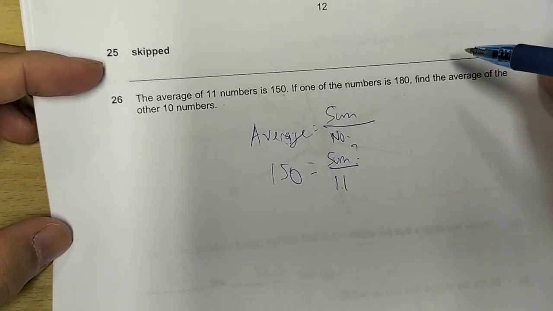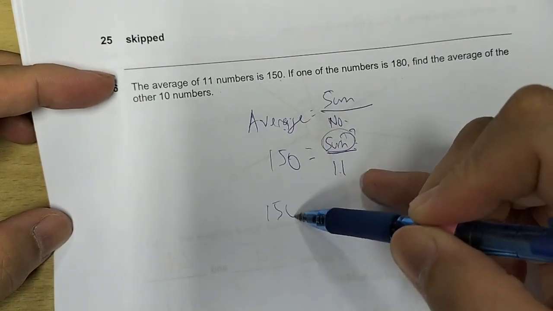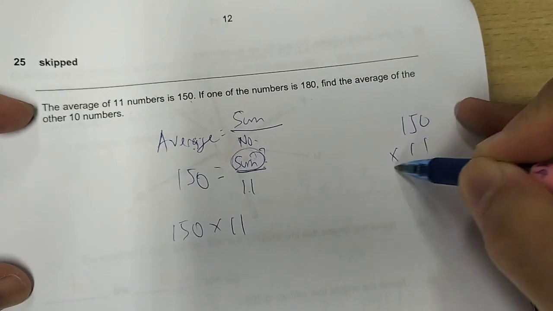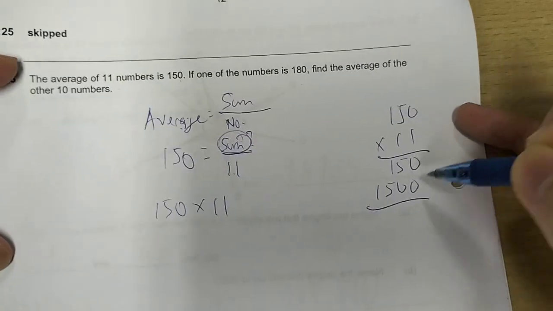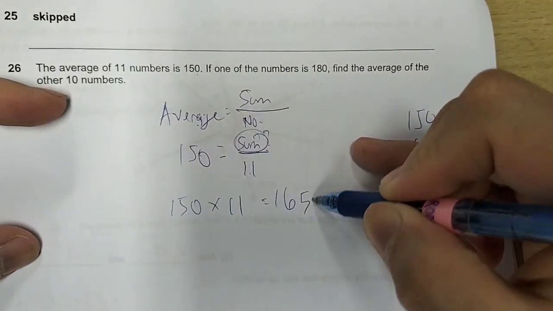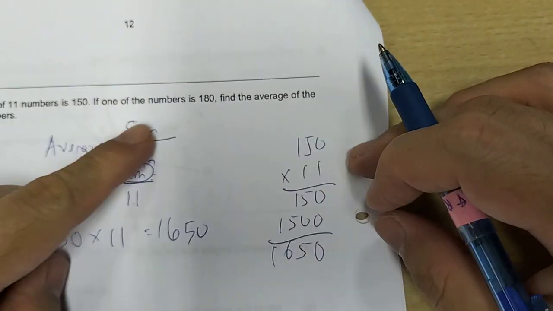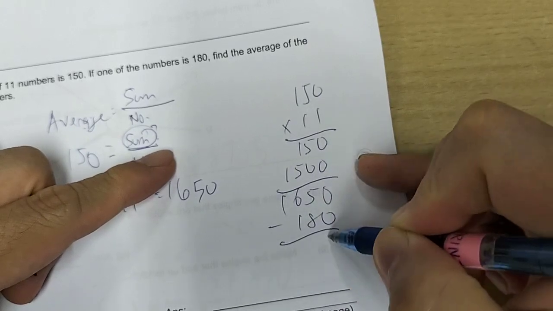First step, let's find out what's the total, this sum or the total. That'd be 150 times 11. Let's do my working. Still cannot use calculator, so please don't use your calculator if you're at home. So total is 1650. I need to subtract away the one of the numbers, right? So I subtract away 180.